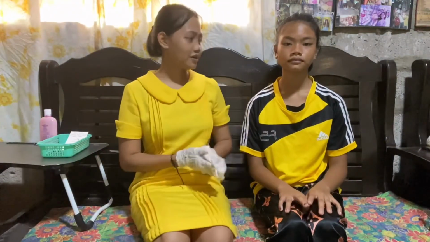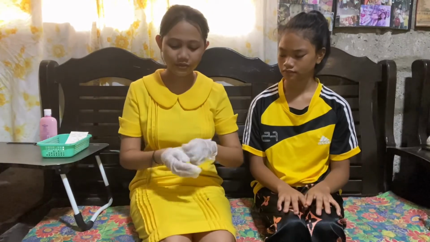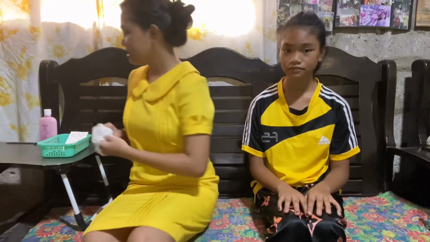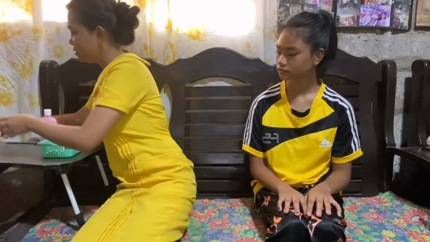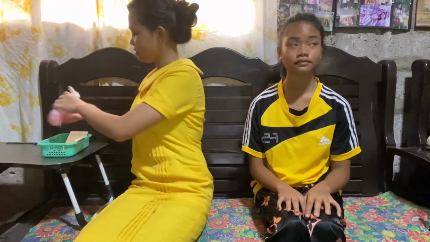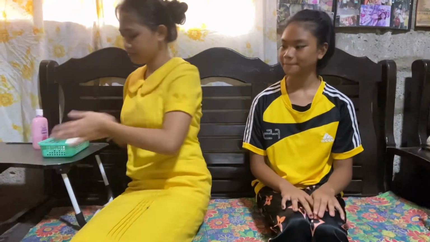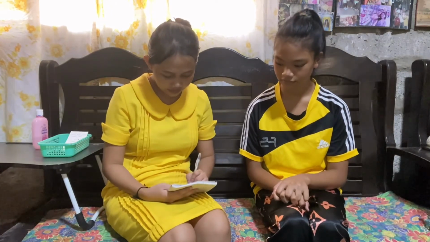And then next po is to remove our PPE if used and perform hand hygiene. Dispose na din po natin. And then assess for the effectiveness of the medication given. So after 30 minutes po, which is our time frame. And then document the administration done and the patient's response to the medication given.